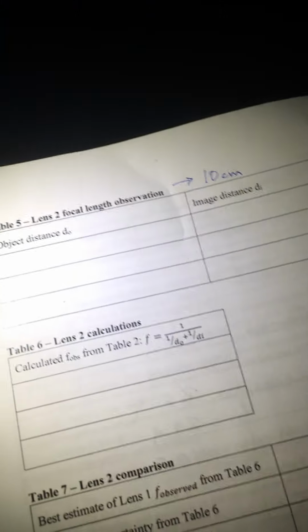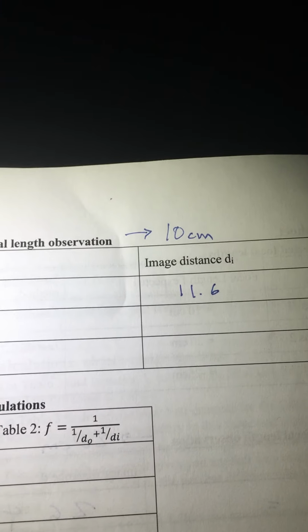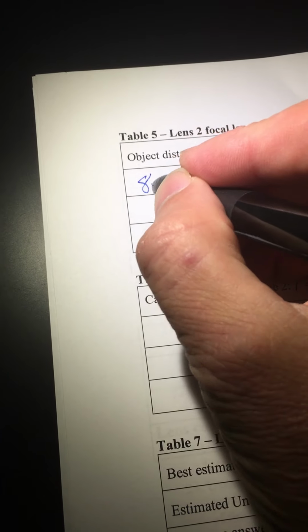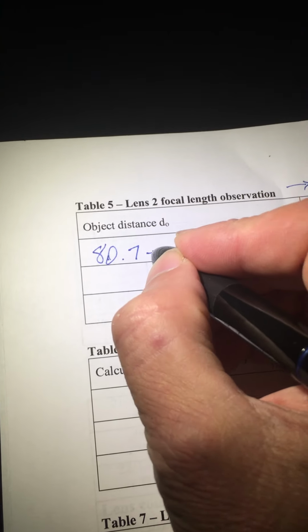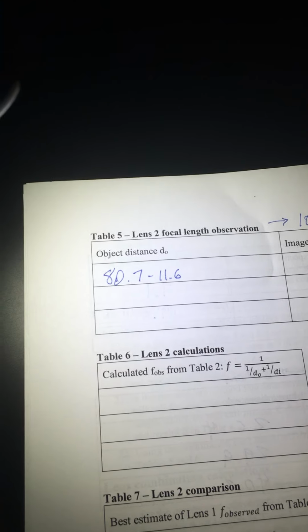My lens is at 11.6. That means my image is 11.6 centimeters from the lens. My projector is at, oh, still at 80.7 where I left it before. So that object distance, 80.7 minus 11.6, you can figure out what that equals.